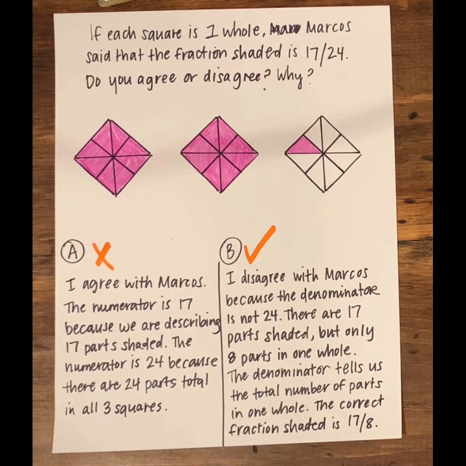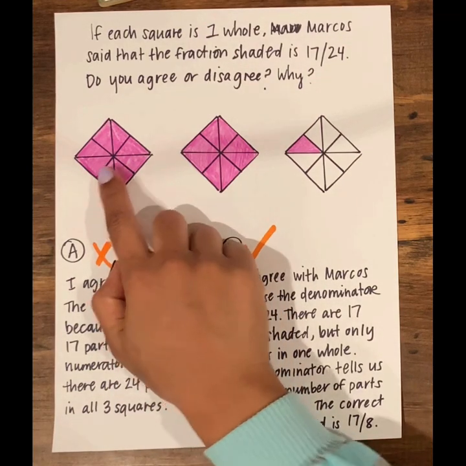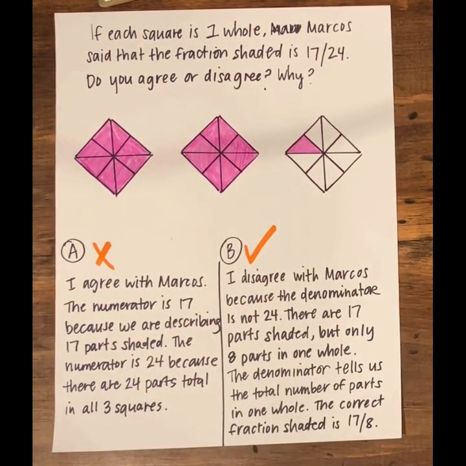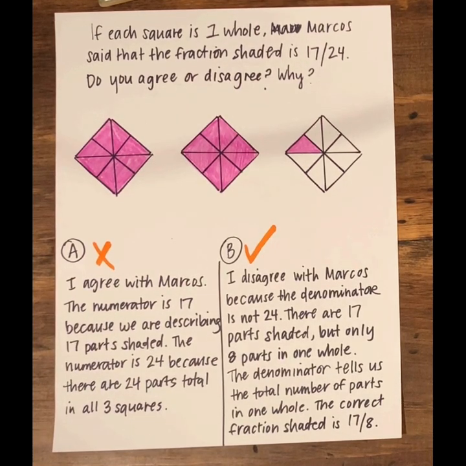How can you use the unit fraction to avoid the mistake that student A made? Remember, student A got the denominator wrong because they added all of the parts in all 3 wholes. Say your answer out loud.